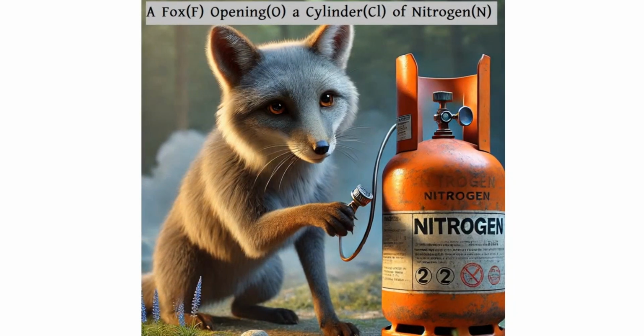As you can see in the image, a fox, representing fluorine, is opening a cylinder of nitrogen. Here, the word opening represents oxygen, cylinder represents Cl for chlorine, and nitrogen represents itself.